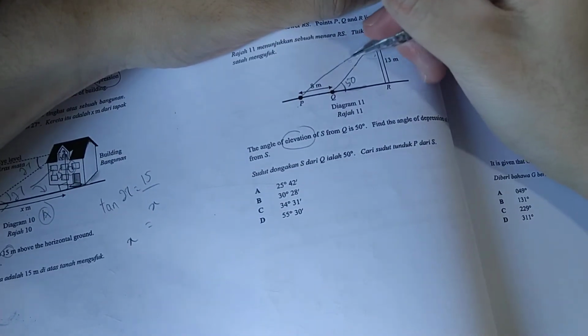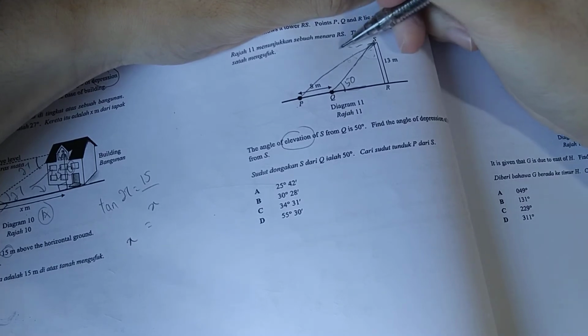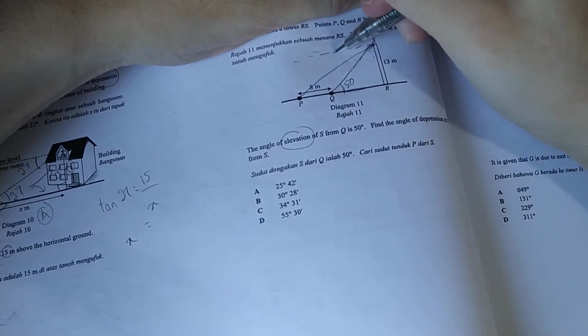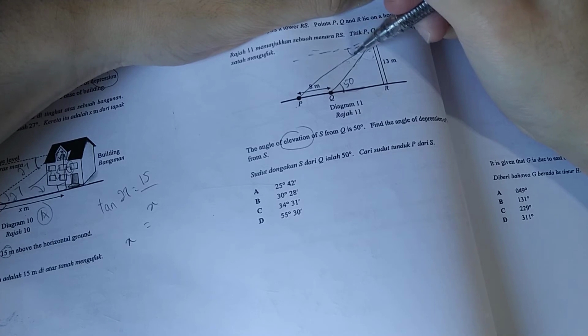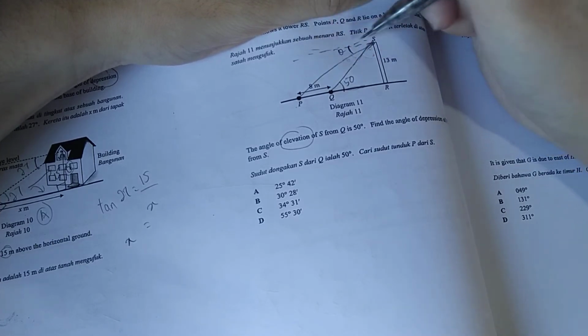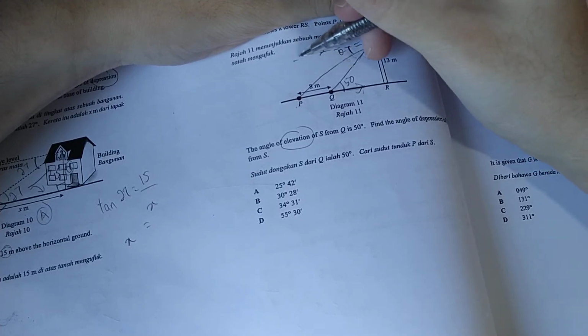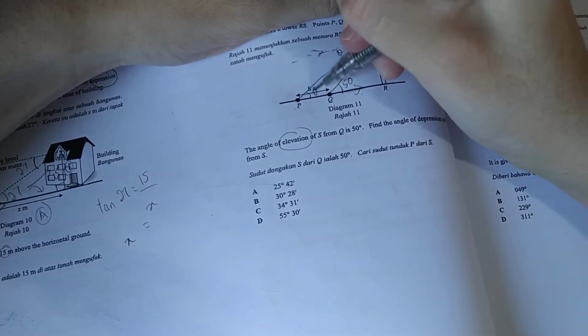Angle of depression and angle of elevation should always start from the eye level. So if you are standing at S, the eye level will be here. It means you have to add one line yourself, and this will be the angle of depression. The line you draw, the eye level, has to be parallel with the horizontal ground. So actually you're finding the angle here.